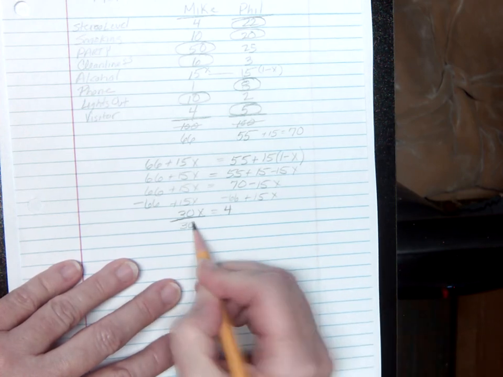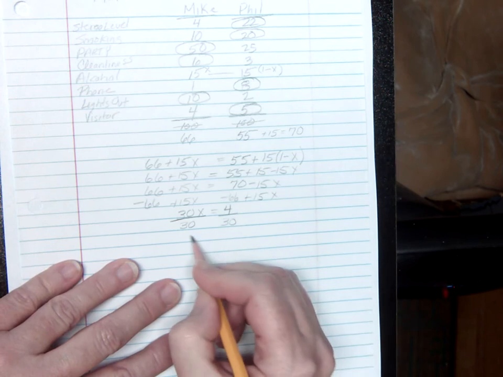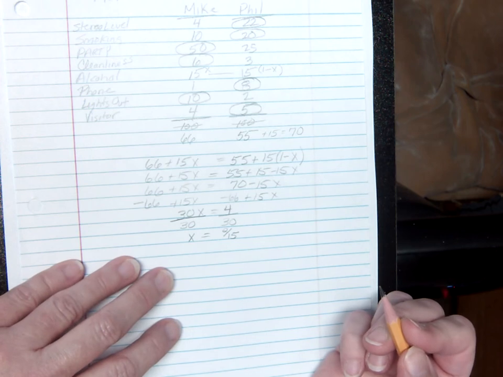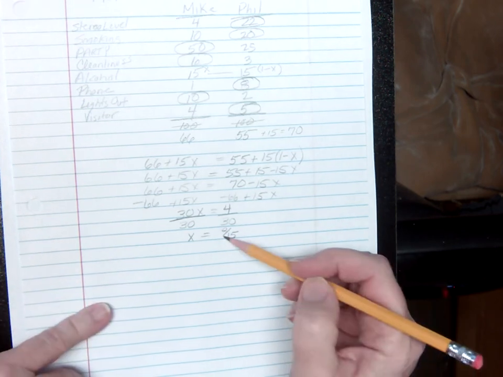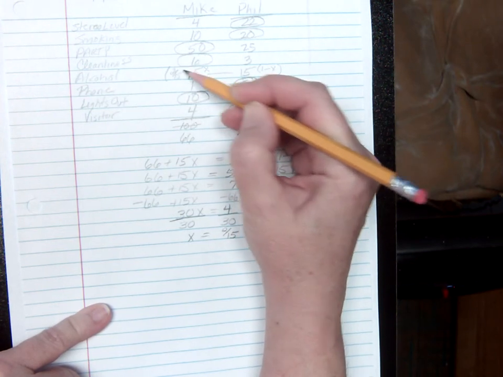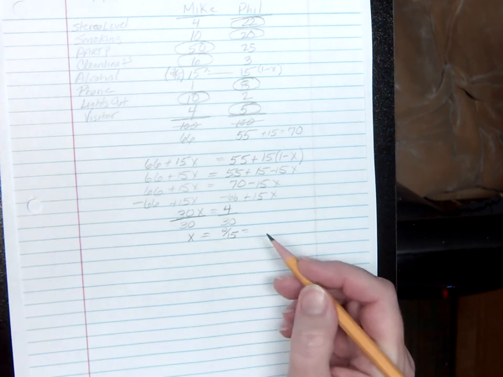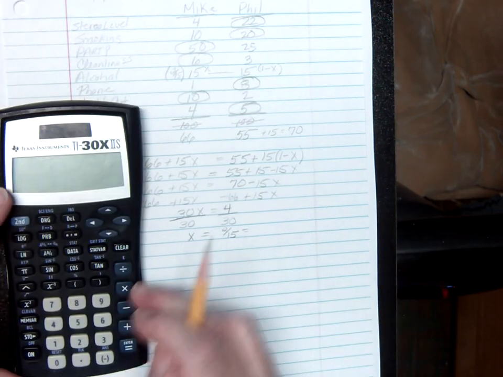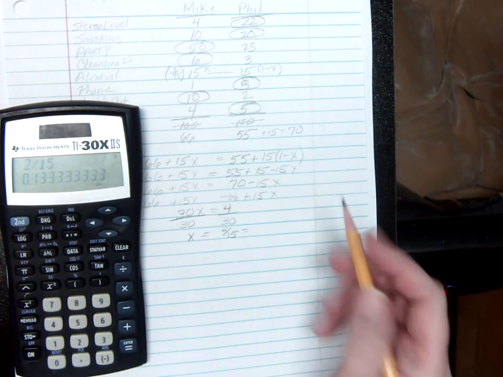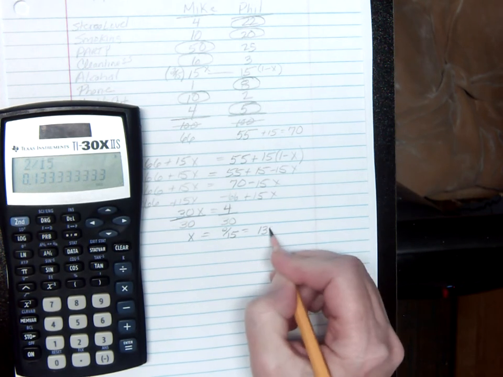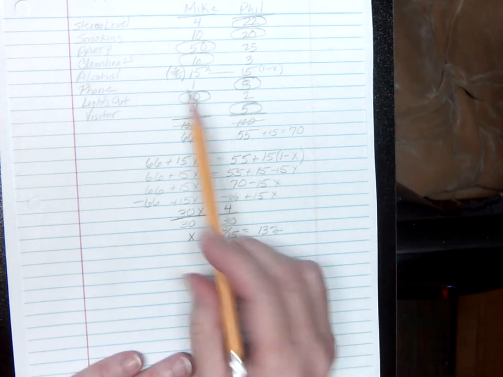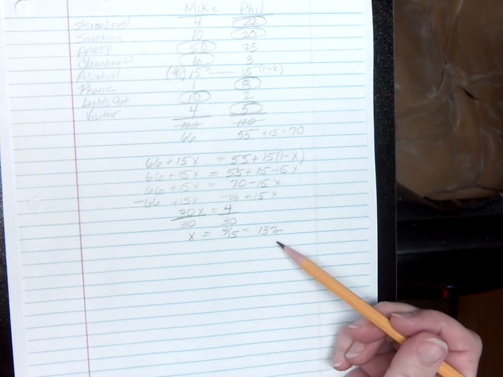Continuing to solve for x, I'll reduce and I get 2/15. Now, I want to go back up to where my x is. So that means 2/15 is for Mike. We want to know what kind of percentage that is. So if I take 2 divided by 15, I get about 13%. So when it comes to alcohol consumption, Mike has about 13% control. And you might say, well, what does that mean?